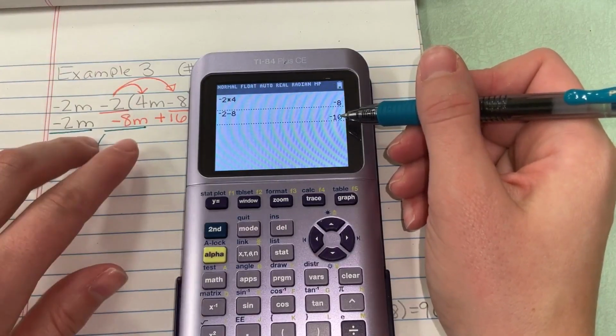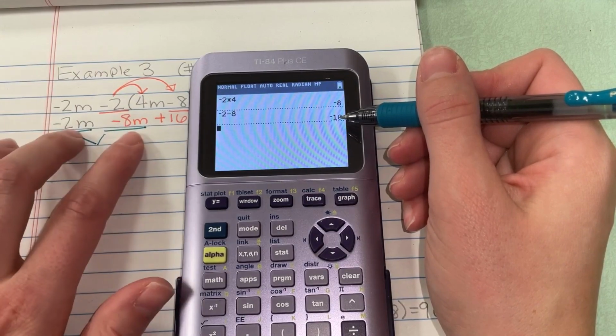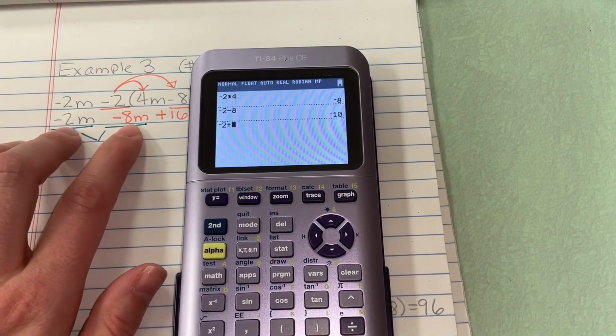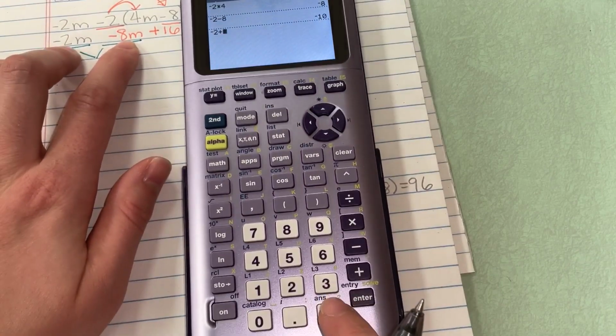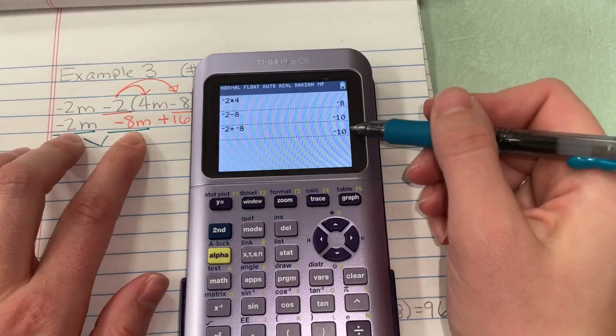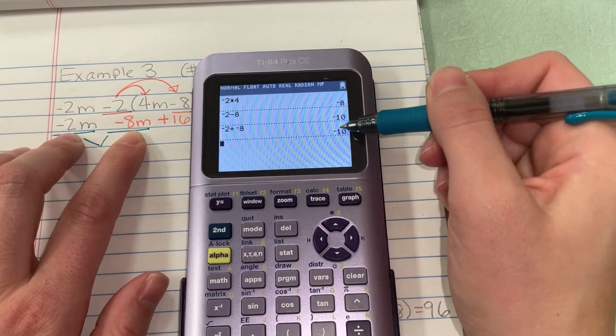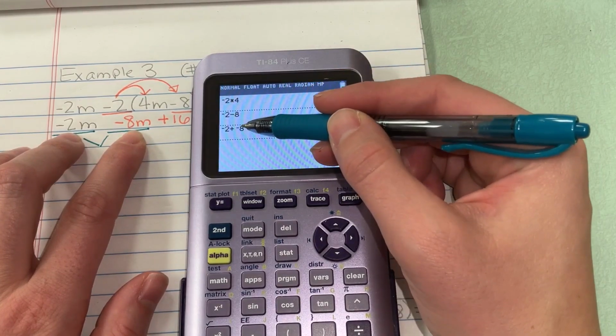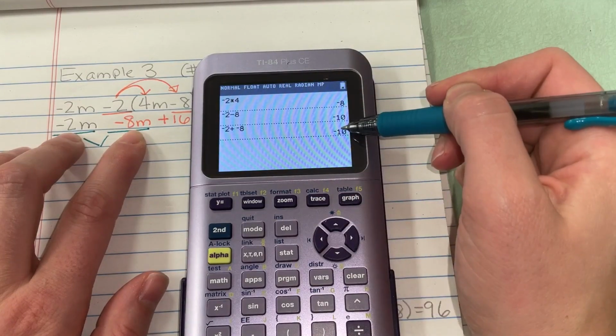Or if you want to add these 2 things together, you can do that and you'll get the same thing. If I do -2 plus, making sure I use that negative sign, -8, that also gives me -10. These mean the same thing, okay? Whether you subtract that 8 or add a -8, you end up the same.